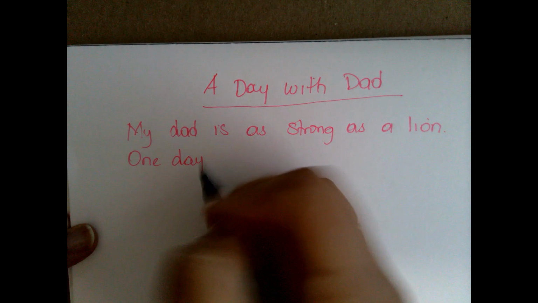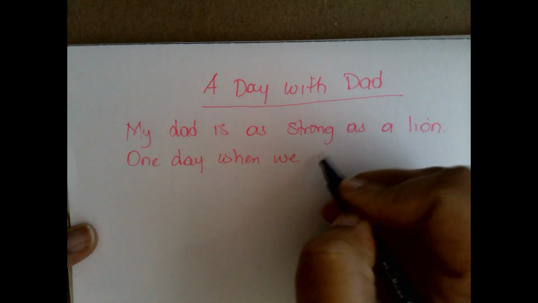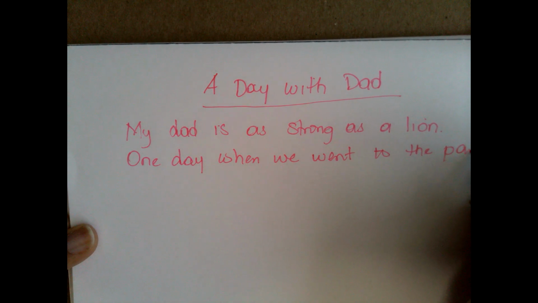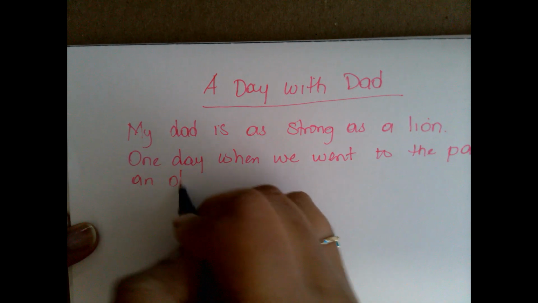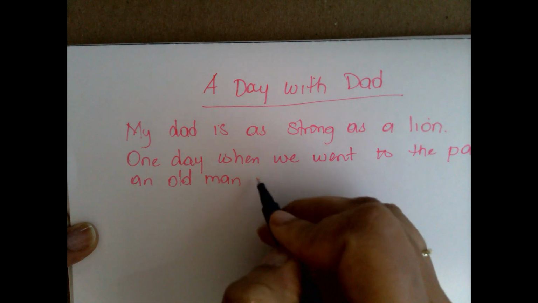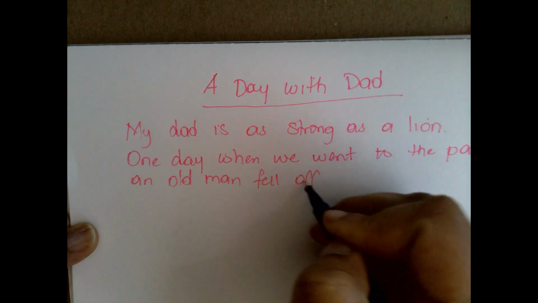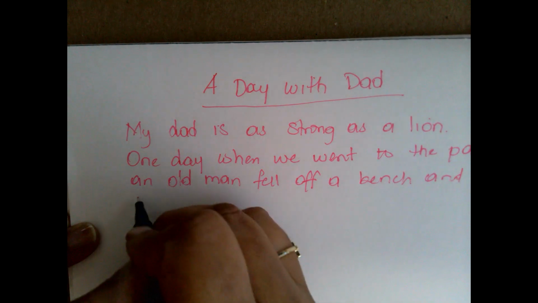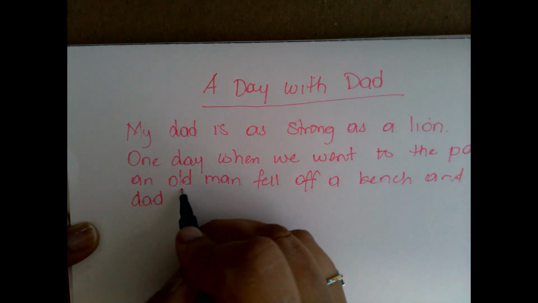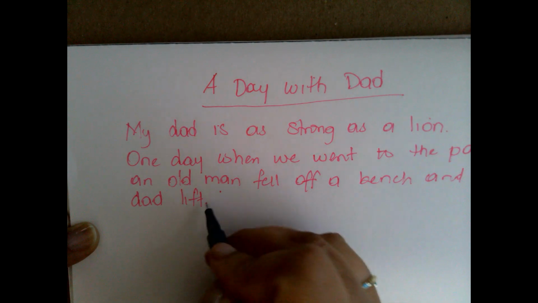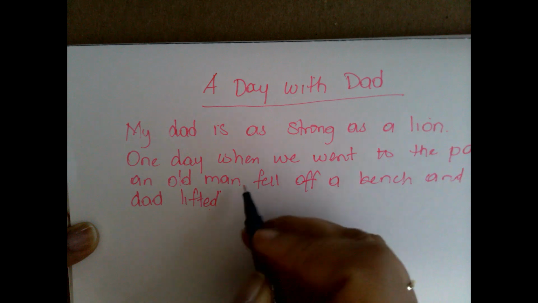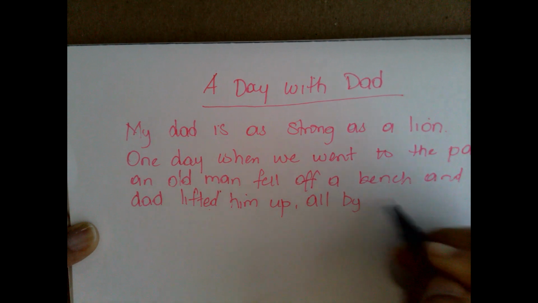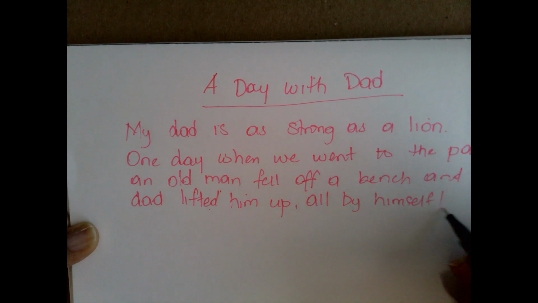One day when we went to the park, an old man fell off a bench and my dad lifted, yes, the tense, lifted him up all by himself. Right? Exclamation. All by himself.